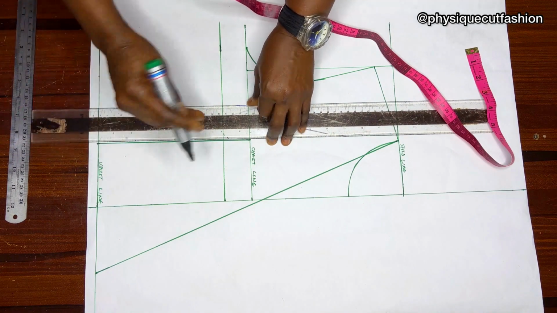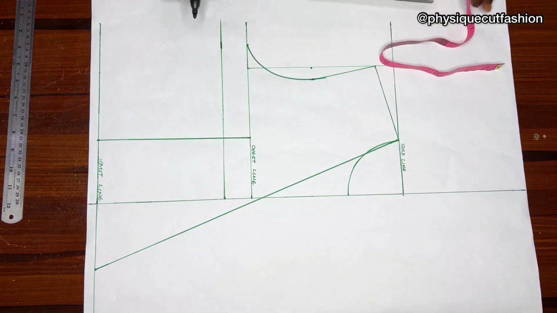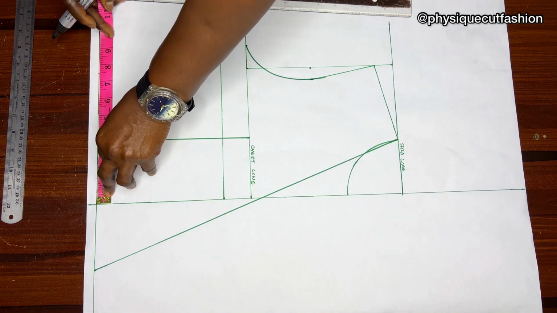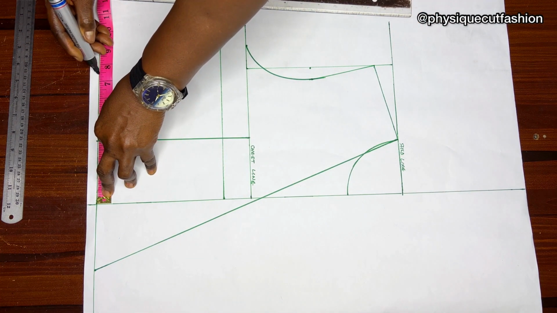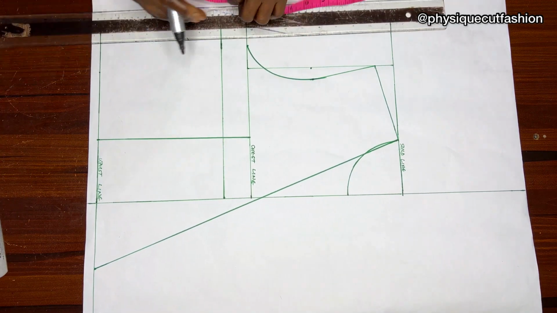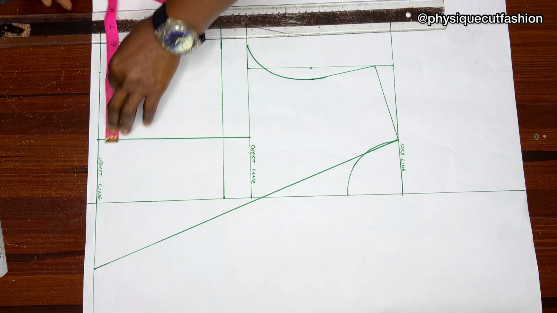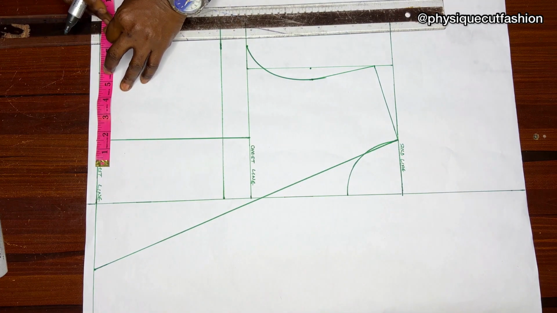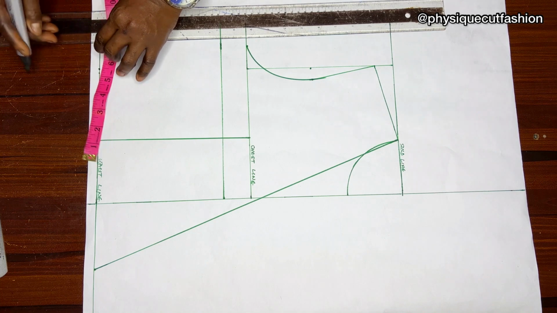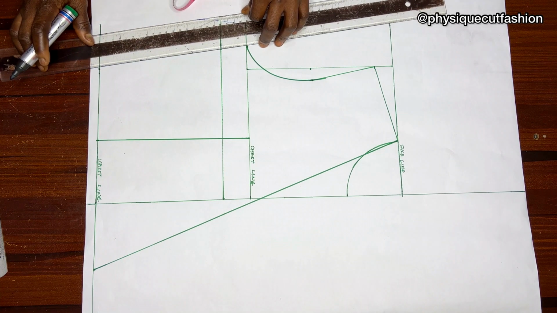So it's going to be useful for the bust dart. So the next thing is for us to connect the bust to the waist. 7.5. So let me just add the ease allowance to this waist region. You can add a quarter or half of an inch. Let me add just a quarter. So I connect it.